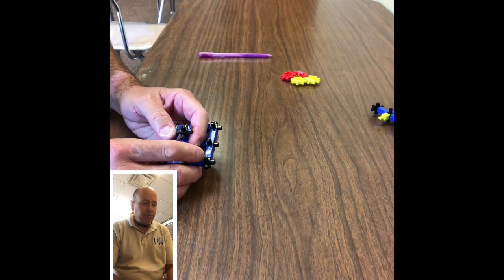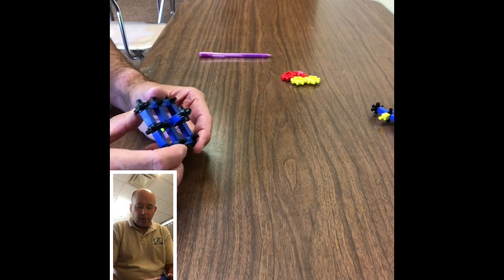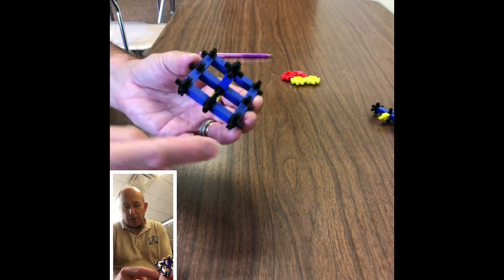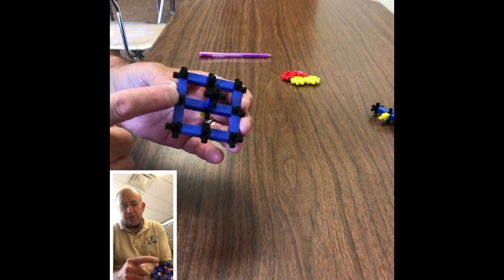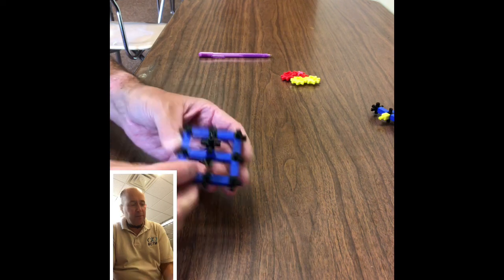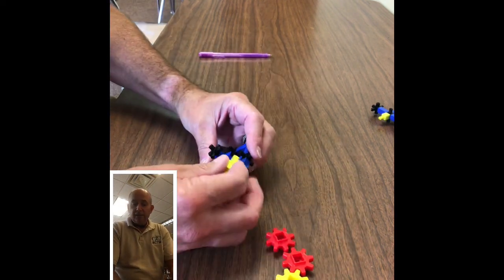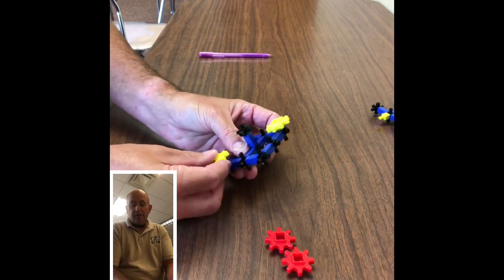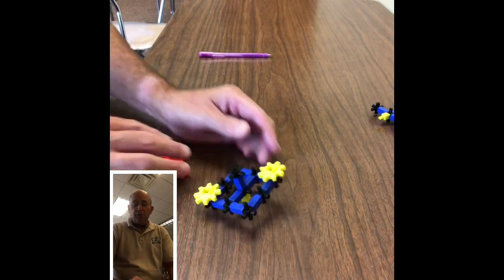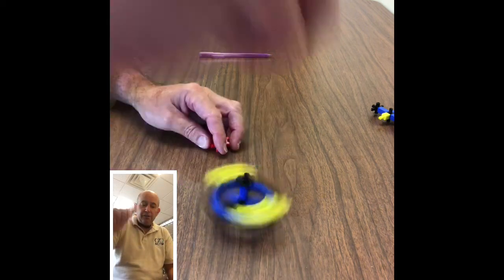Alright, hopefully you started the video again. Now, you want to make sure for this next part that you have all these split cylinders facing up. Because what we're going to do is practice using this spinner with different setups of gears.